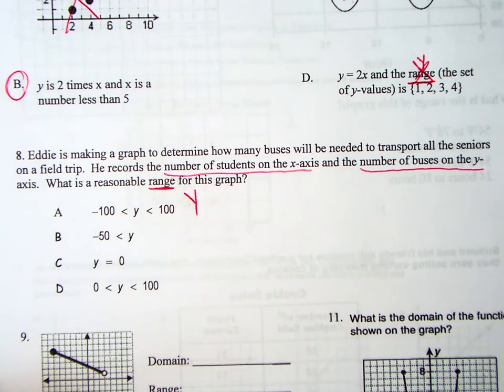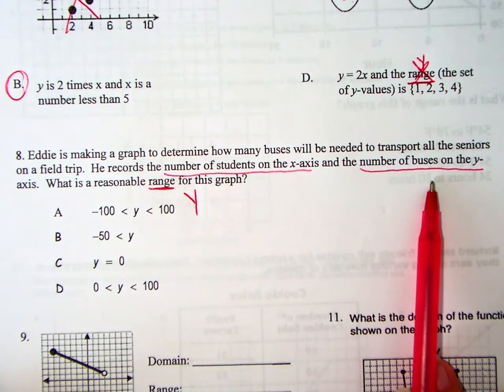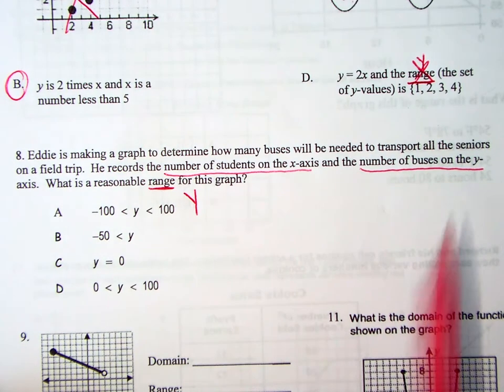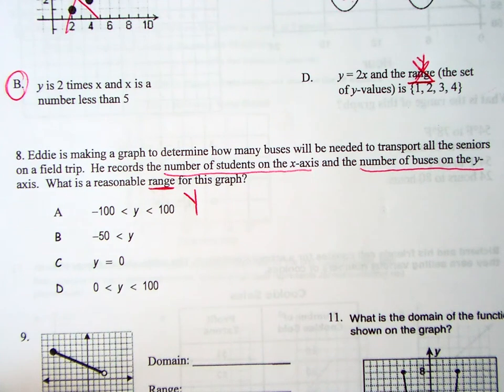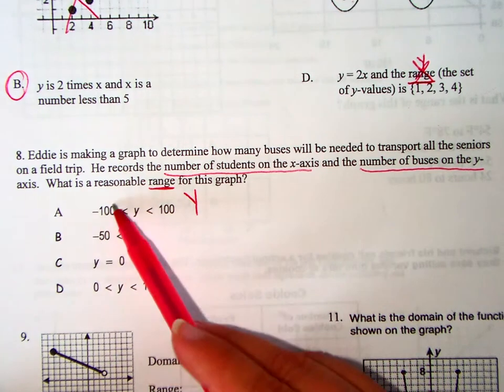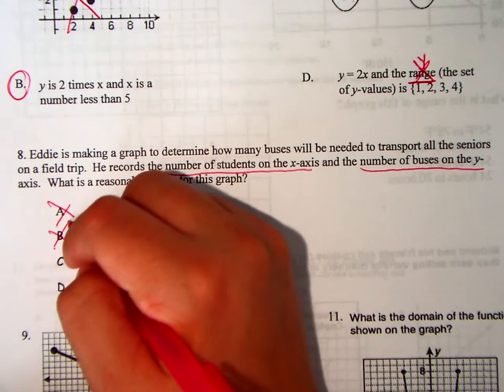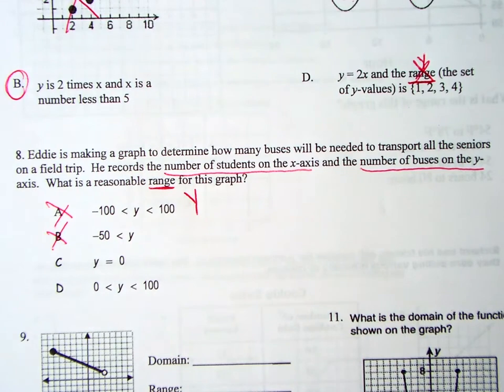The number of buses. Now, let's think about this. Is it possible to order a negative amount of buses? No. So we can automatically cross out A and B because it makes no sense to do that. Now we're left with C and D. C says that forever y will always equal 0, meaning they will never order buses for this field trip. Meaning, what are the seniors going to have to do? Drive themselves or walk. But we don't want that to happen, so the correct answer is D.